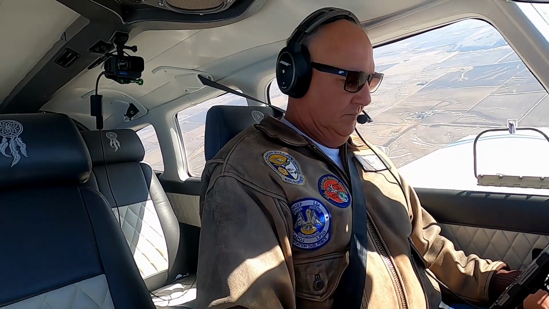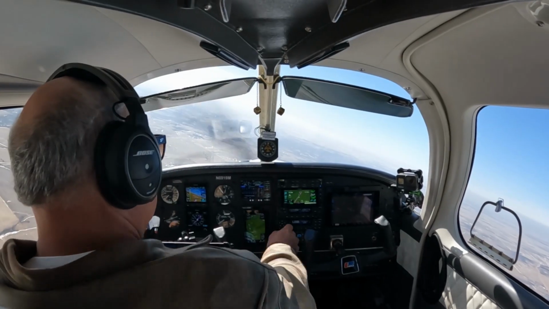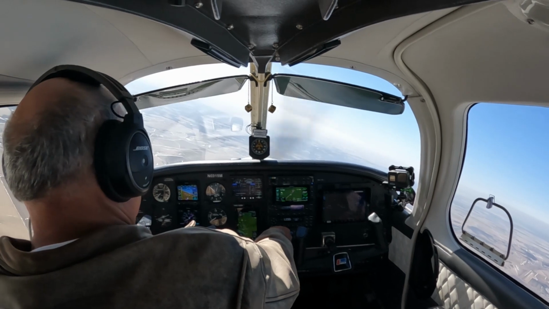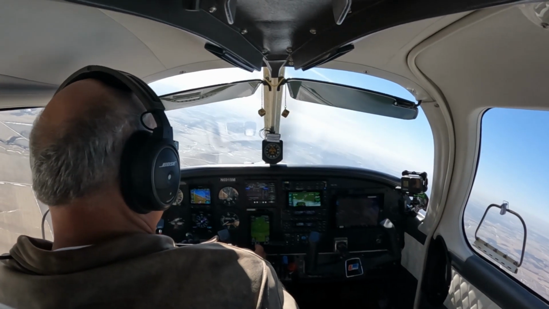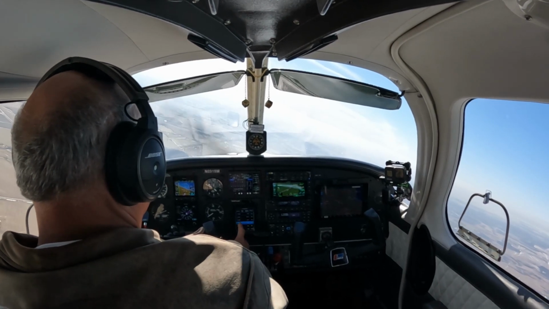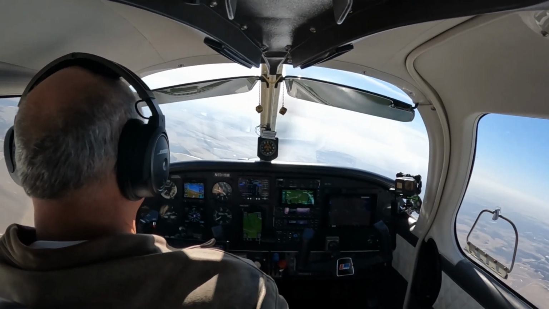Squad, city approach, Cessna 78650, 14 to the south, inbound for full stop landing. Cessna 78650, enter right base, runway 9er, and you said it was a full stop, correct? Right base, runway 9er, and full stop, 650. Roger.